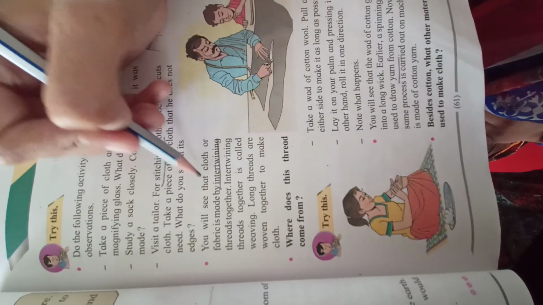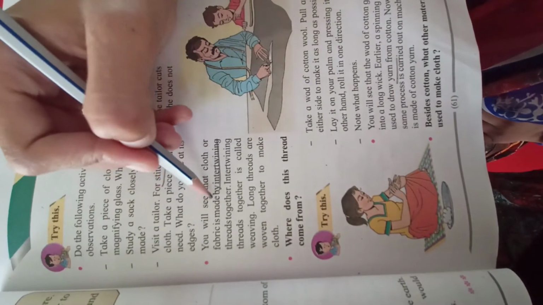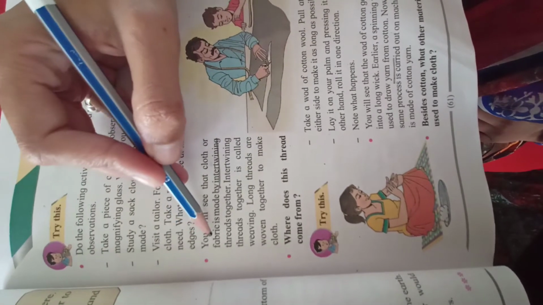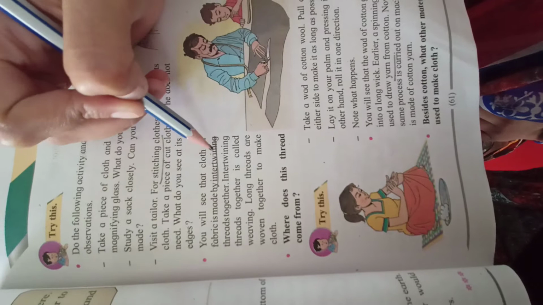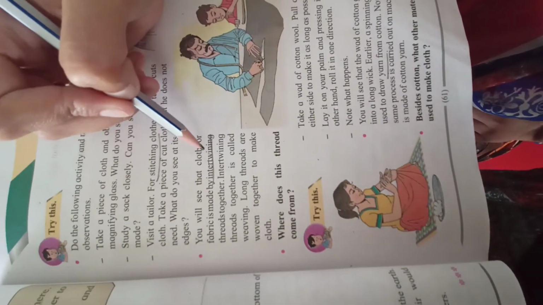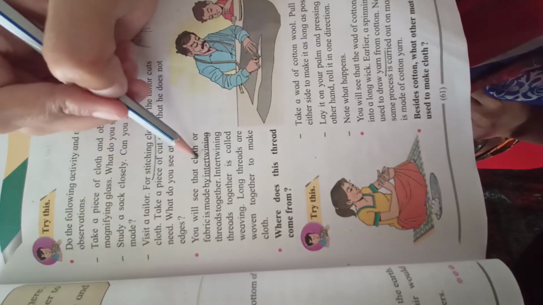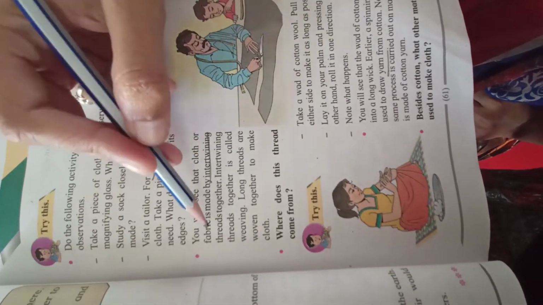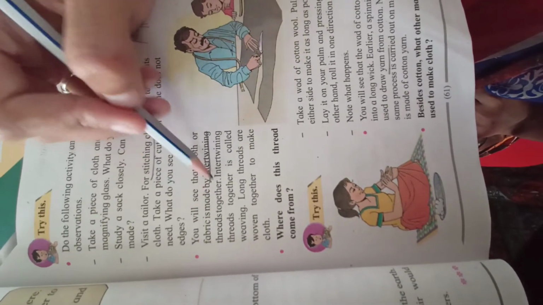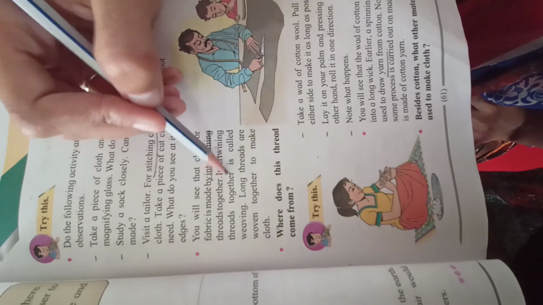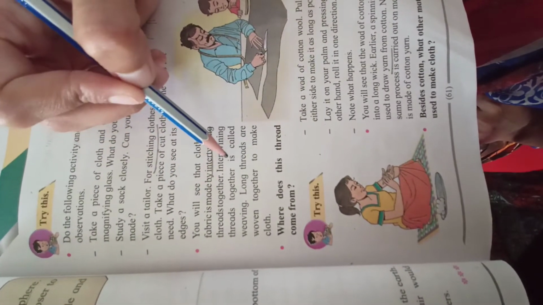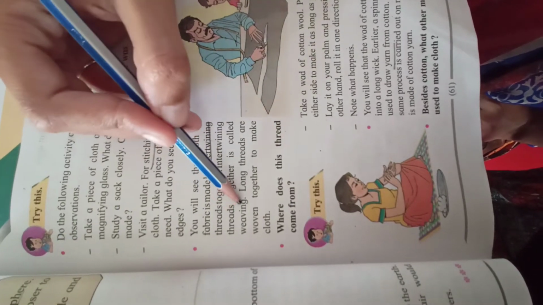You will see that cloth or fabric is made by intertwining. Intertwining means twisted in each other. The cotton threads are twisted in each other, that is, intertwining threads together. Intertwining threads together is called weaving.